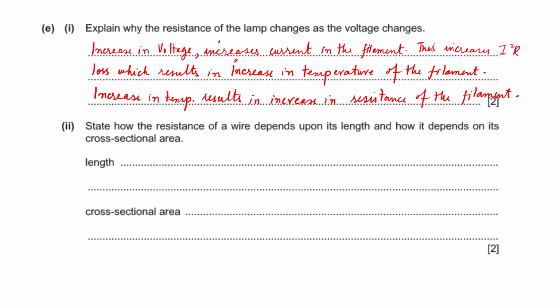So next, state how the resistance of a wire depends upon the length and how it depends upon the cross-sectional area. So remember, the resistance is directly proportional to rho L by A. Rho is the resistivity, L is the length of the conductor, A is the cross-sectional area. So resistance is directly proportional to length, and inversely proportional to cross-sectional area. Right?